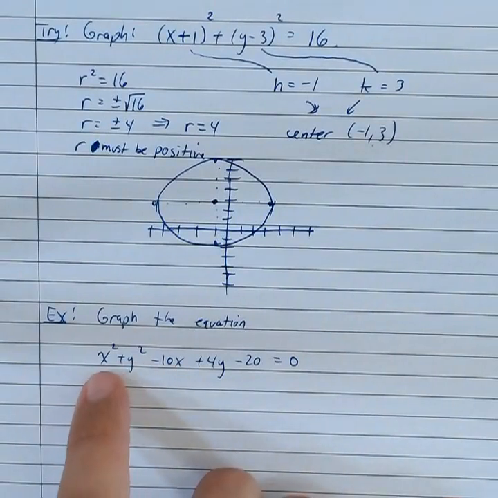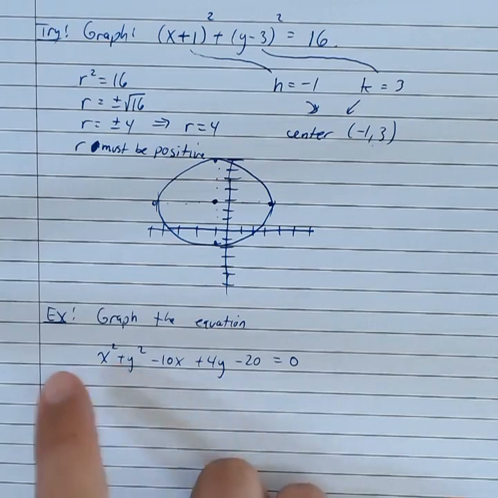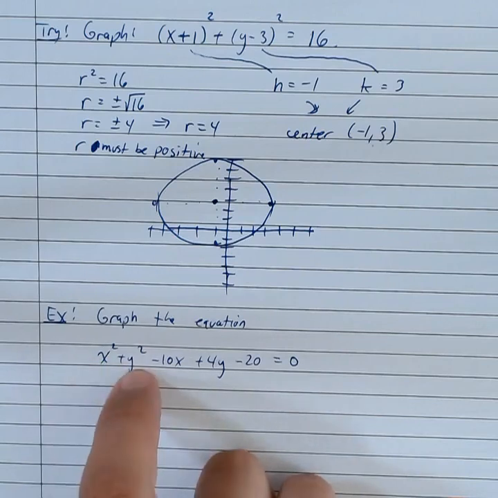Whenever you have x squared plus y squared as the biggest power terms in your expression, and their coefficients are the same, that's going to give you a circle. So here, this could be 5x² + 5y², or 10x² + 10y², or 7x² + 7y².